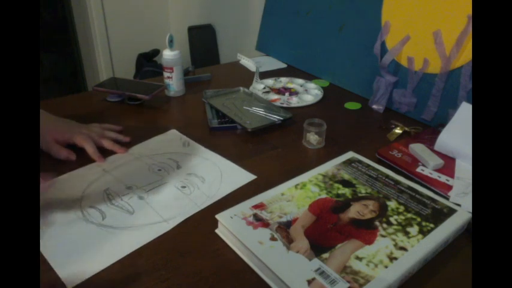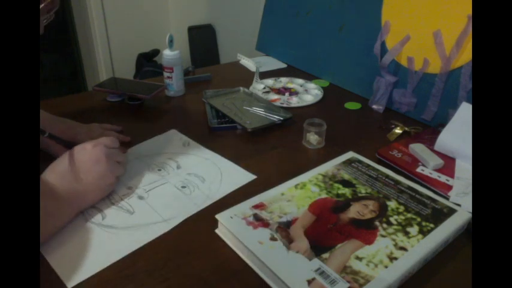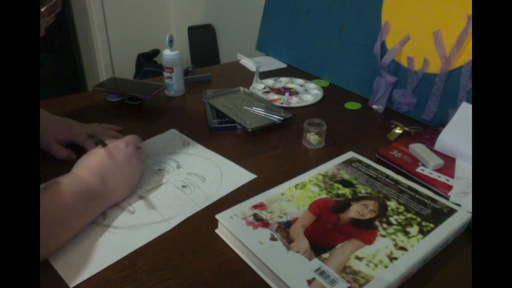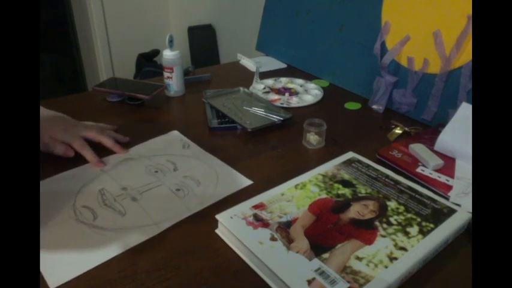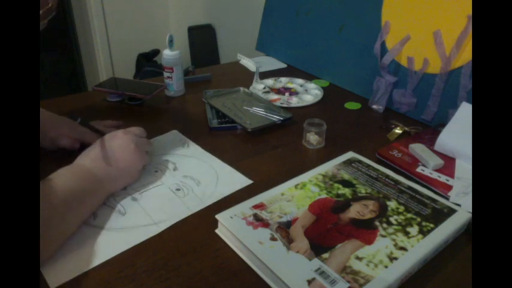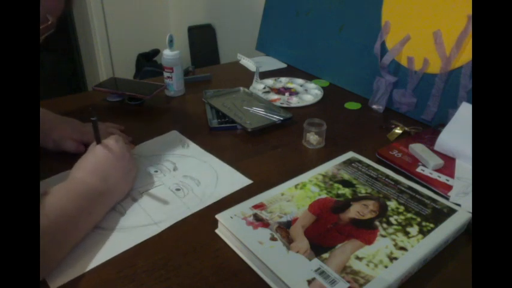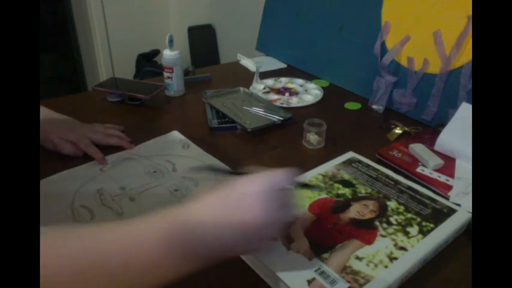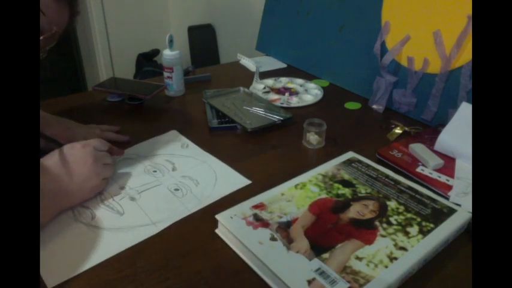Now I want to do the middle of her ear. And I'll color that in. So we have her lobe. Oh, you cannot see that. And she has an earring in, so I'm going to draw an earring.